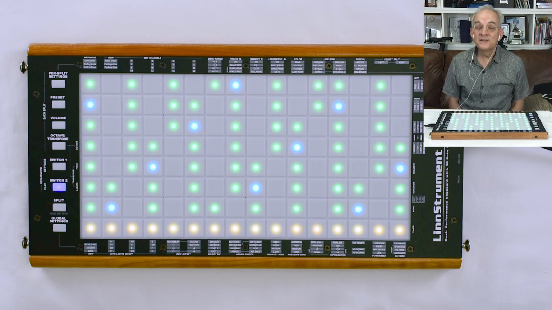So that's a little fun trick, the Replay All feature of the Arpeggiator on LinnStrument.